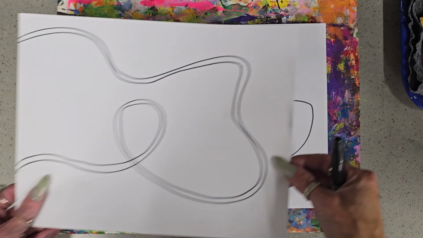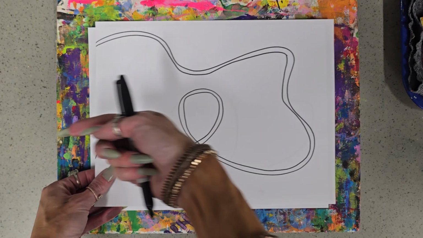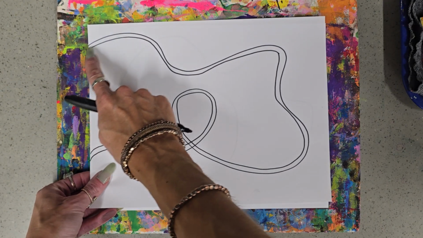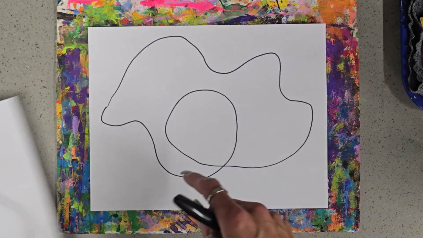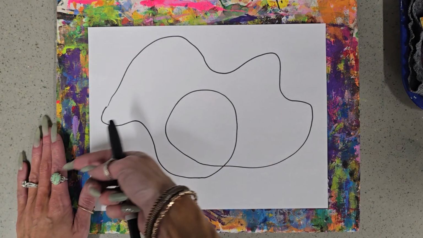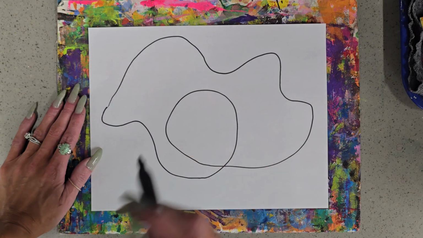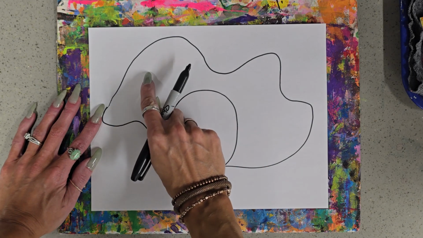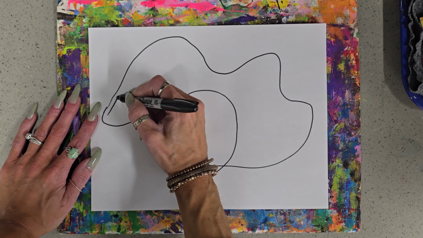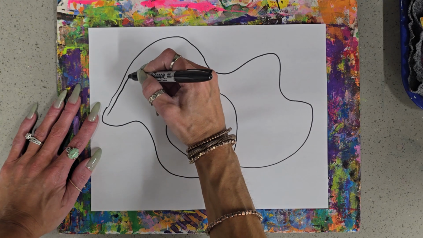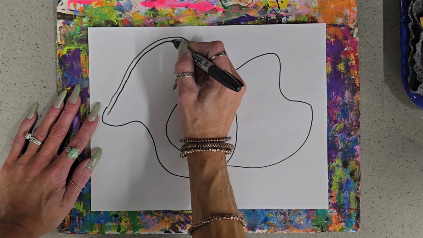Like I said, if you want to make your roller coaster going off the side, you can start it on the edge, make it go all around the paper, and then end it on another edge. It doesn't have to be the same edge. It can be the opposite side, up to you. But we do need to make it a track. So to do that, we're going to make a parallel line right next to the first line we drew.